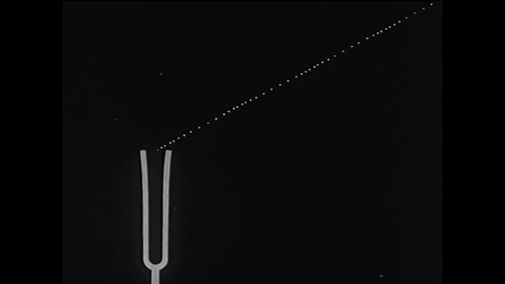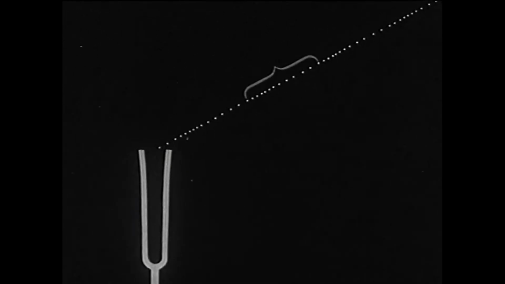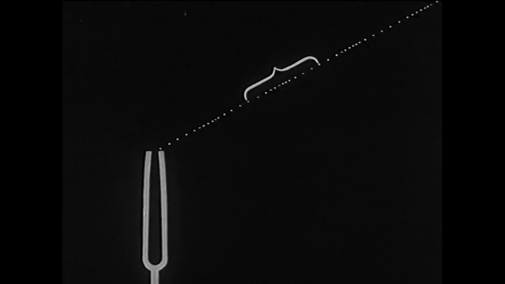The number of times a given molecule moves back and forth in 1 second is the frequency of the wave. In one complete vibration, indicated here by the bracket, sound travels a distance of 1 wavelength. The velocity of any sound wave equals its wavelength times its frequency.